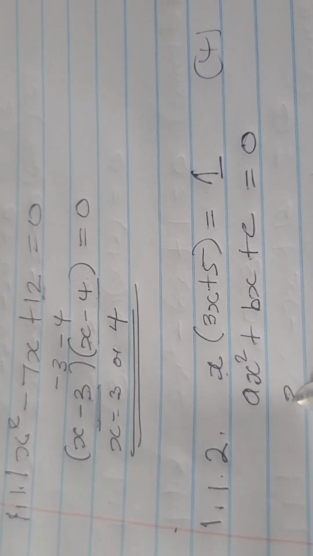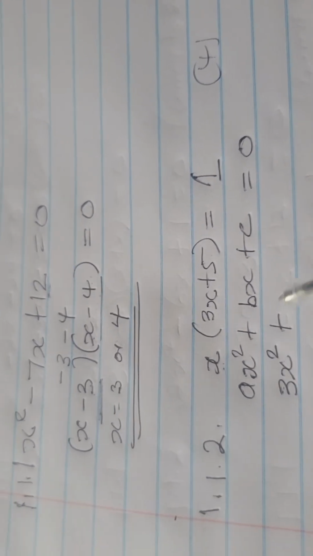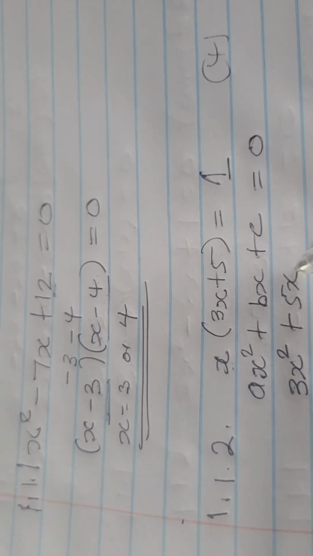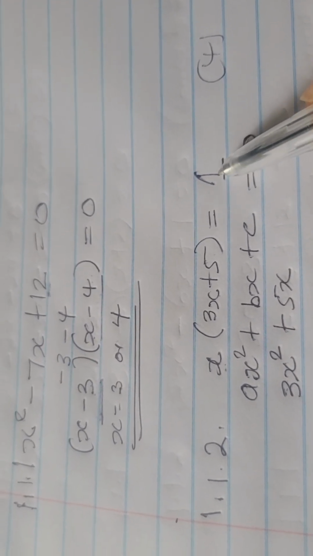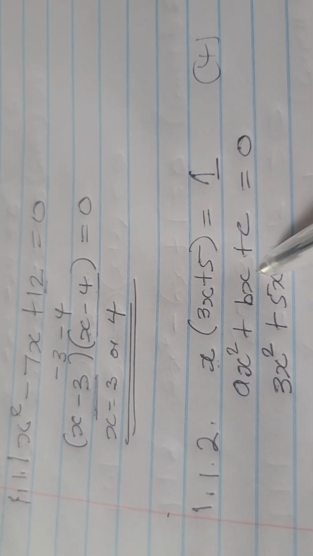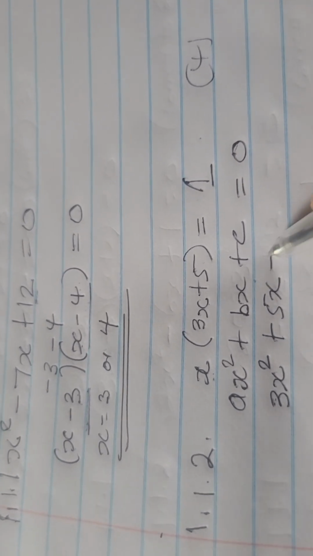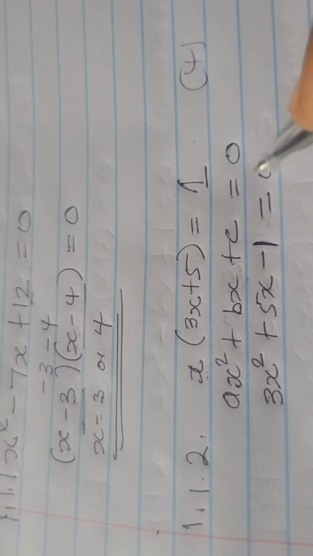We get 3x squared, and x multiplied by 5 gives 5x. Then we transfer this positive 1 to the other side of the equal sign, leaving 0 on this side. When it comes to this side, it becomes minus 1.